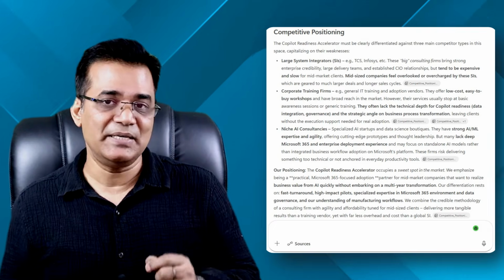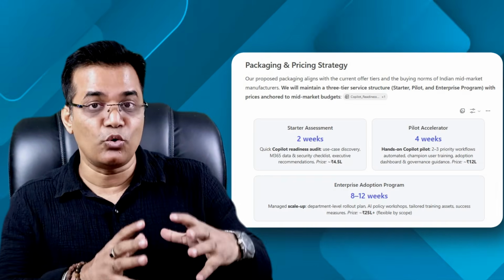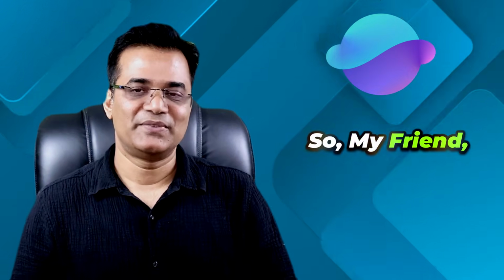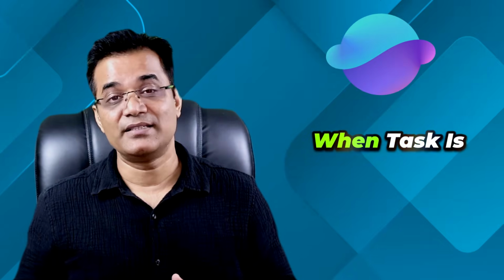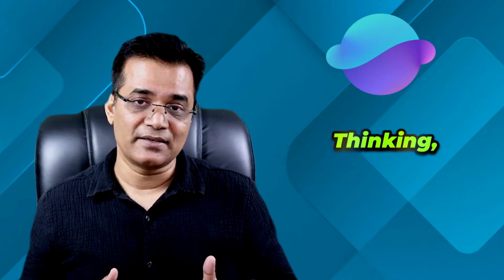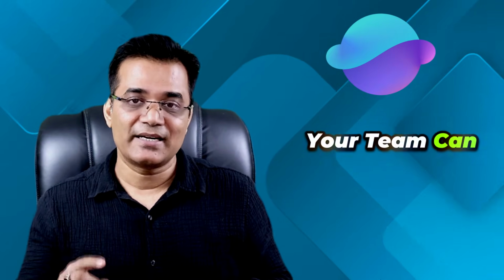It helps the team to move faster from information overload to decision-making insights. So my friend, use Researcher when the task is too complex for a quick answer. When you are looking for multiple sources, structured thinking, citation, and a report your team can act on.